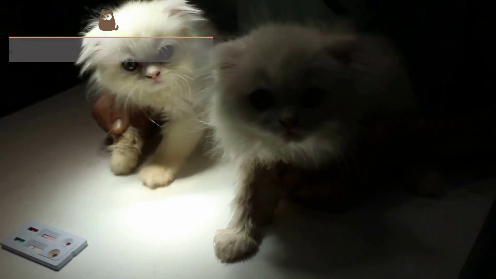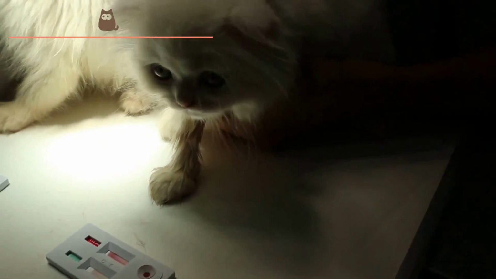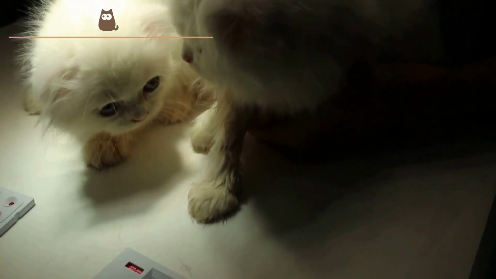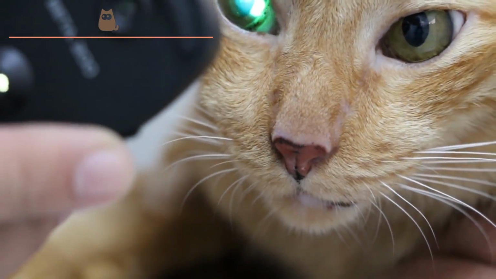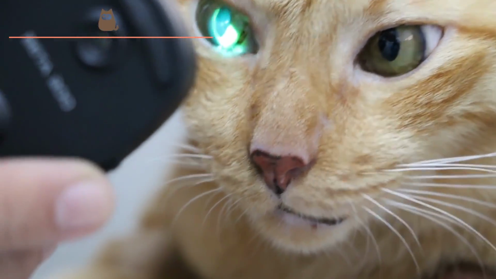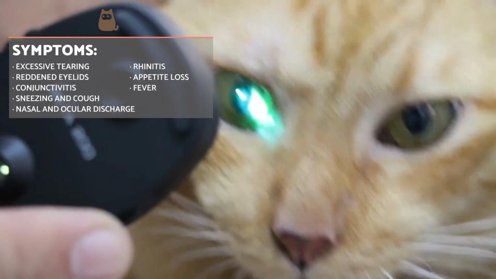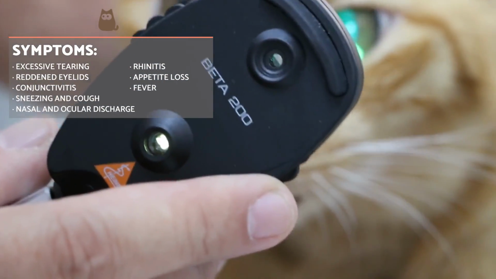Both feline herpes virus and feline calcivirus can cause feline influenza. The most common symptoms of this respiratory disease include fever, sneezing, nasal and ocular discharge, loss of appetite, cough, depression, mouth breathing, excess salivation, and, in some cases, ulcers in the mouth.